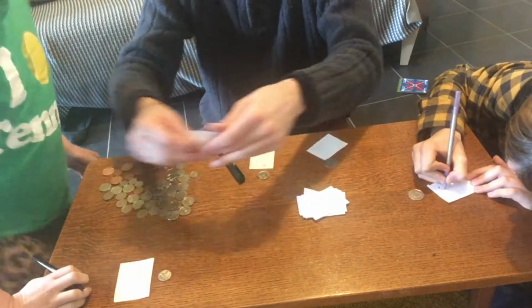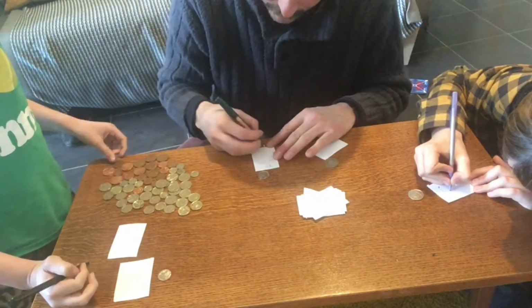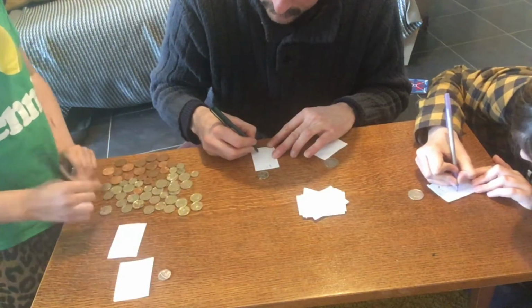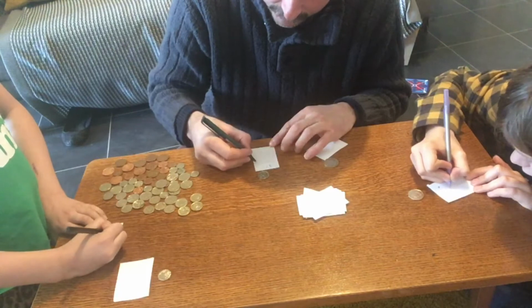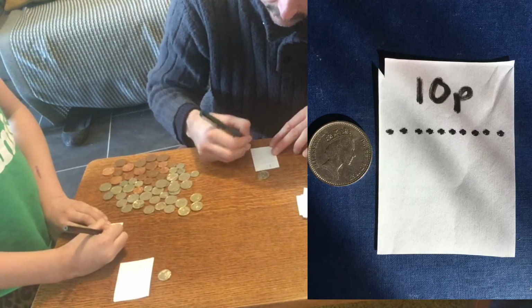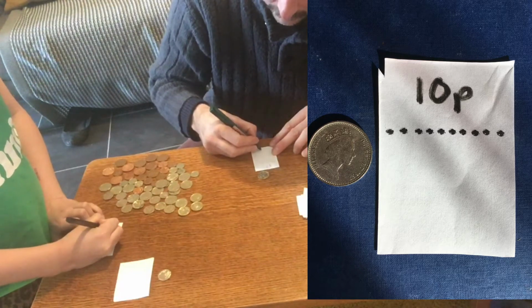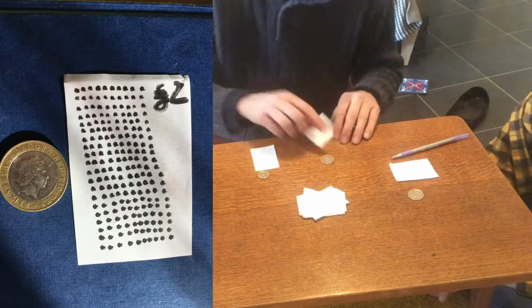Can you have a go now at doing a different coin? Choose one. Okay. Choose that one. Which coin did you choose? What was it? 10p. So what are you going to draw? 10. Done. Lovely. How many dots would I need to do the £2 properly? 200.